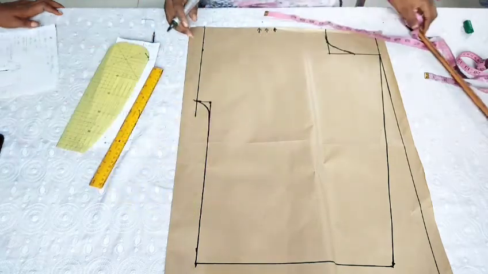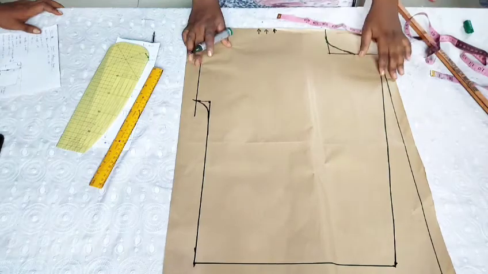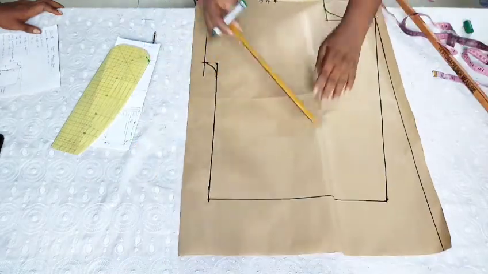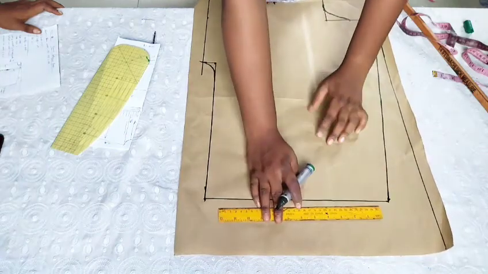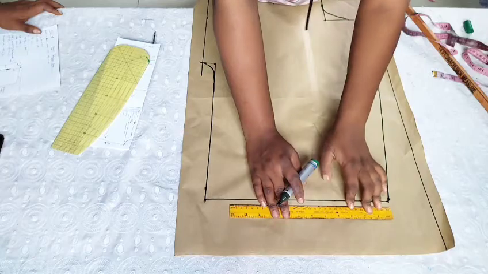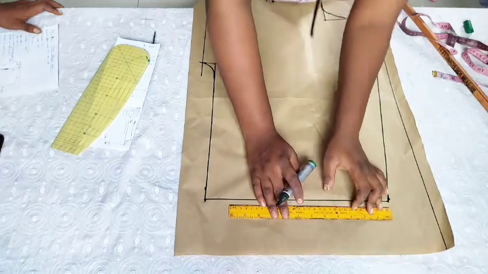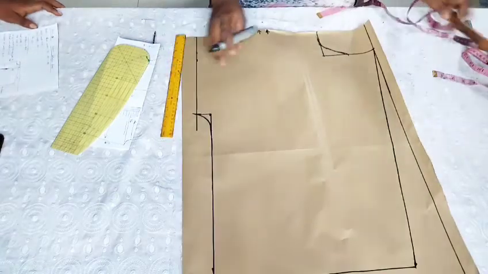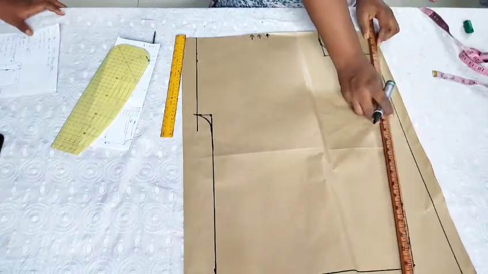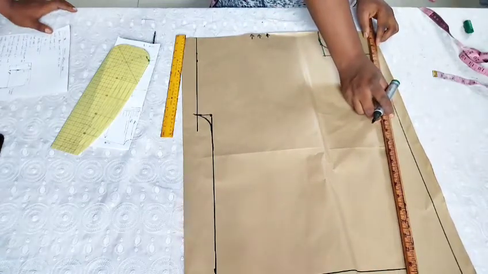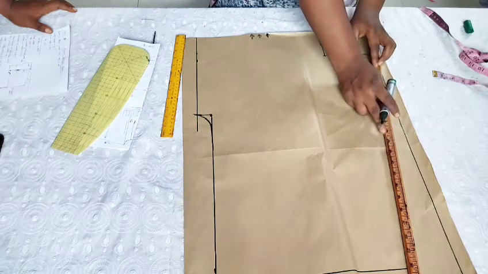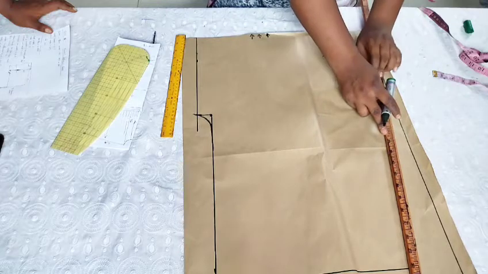So that's it for the upper body. This is just a quarter of your upper body. Another thing I'm going to be drafting is the band for the upper body. But before that, go ahead and add a half-inch seam allowance all over the pattern. I'll be adding the half-inch seam allowance on the shoulder only, because it's a bodycon dress, so I'm going to be using a stretchy fabric for it.